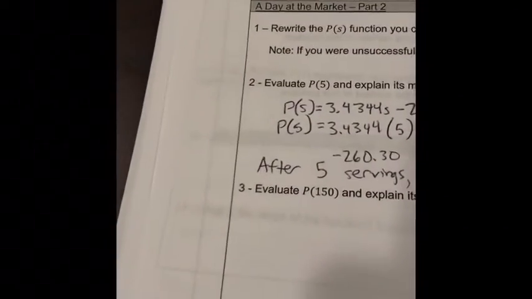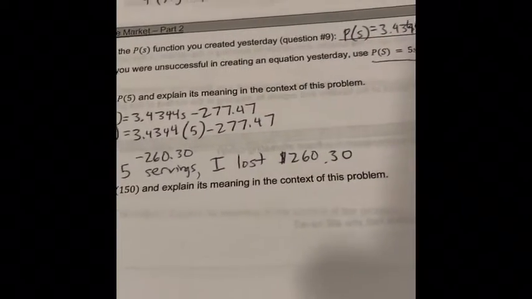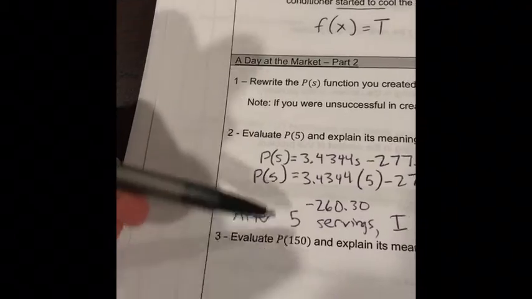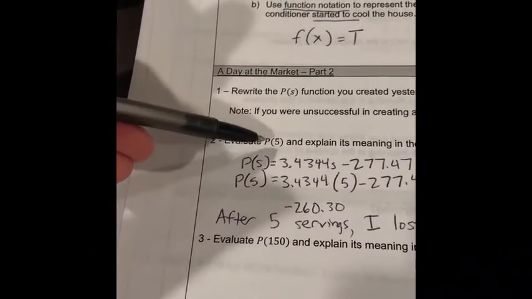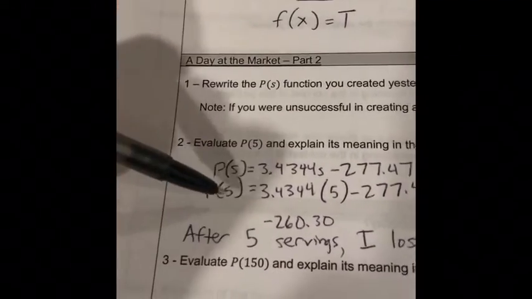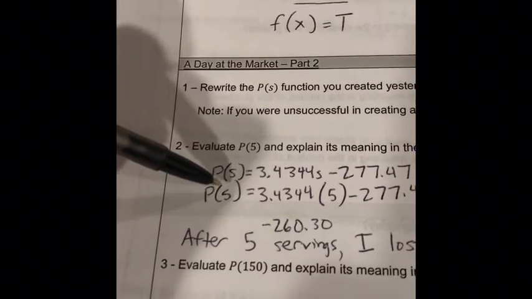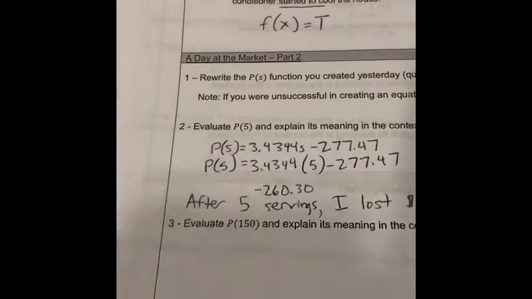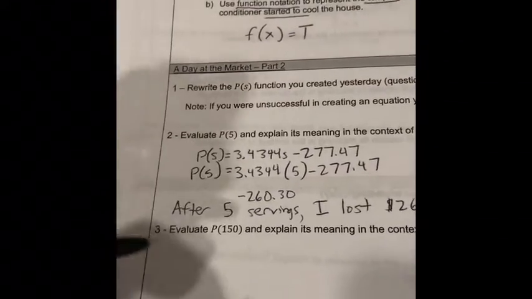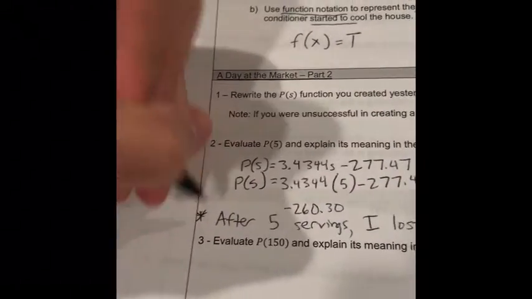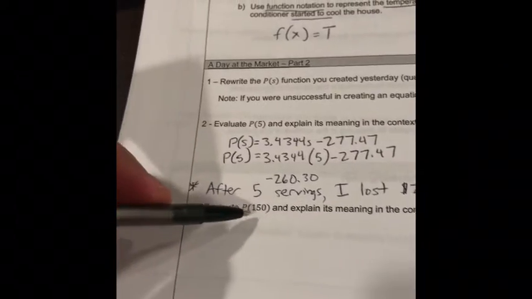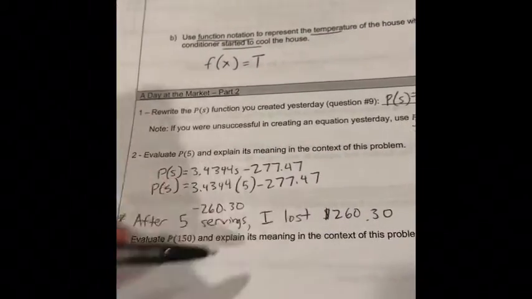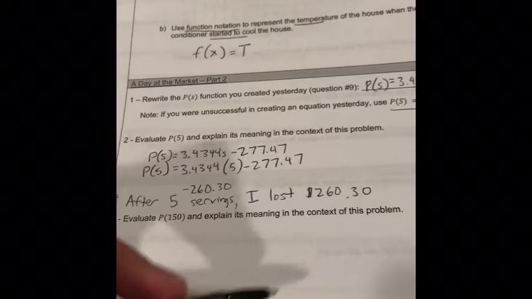Now moving on to number 3. Evaluate P of 150 and explain its meaning in the context of this problem. So this is going to be the same thing as up here. The same exact thing. But in number 2, you substituted 5. In number 3, you're going to substitute 150. It's going to be the same thing. I'm not going to go over that. Make sure you write a sentence just like this. After this number of servings, I lost or gained, it could be gained, whatever you get here.